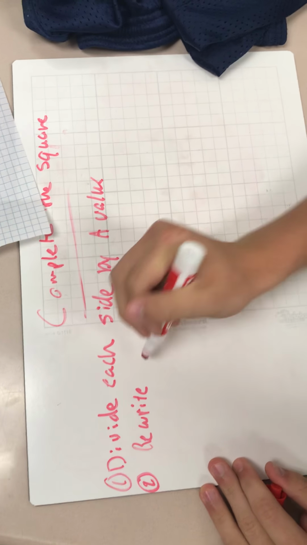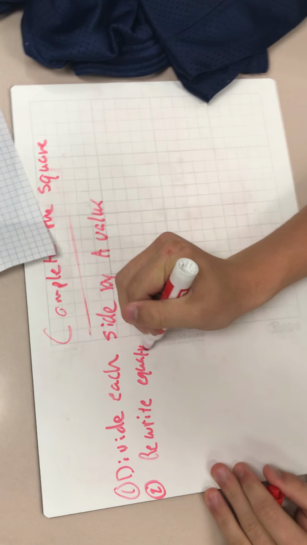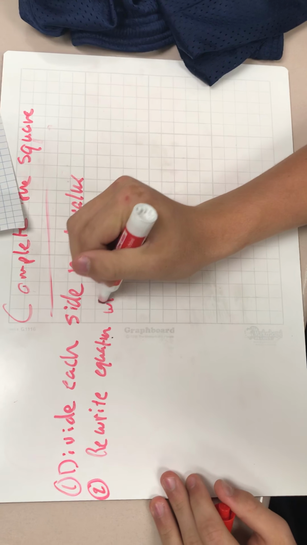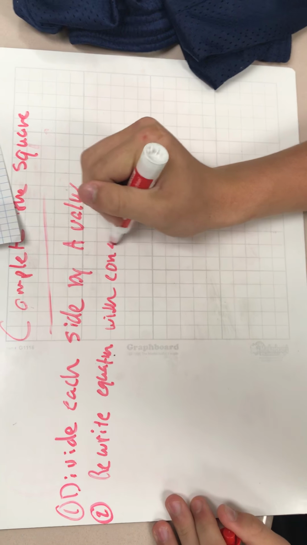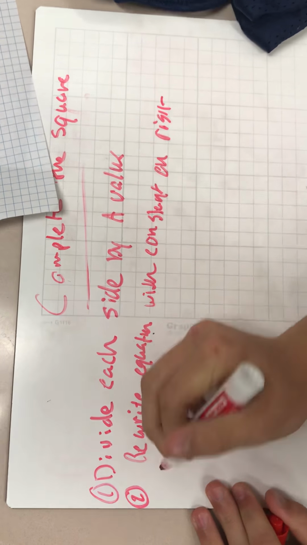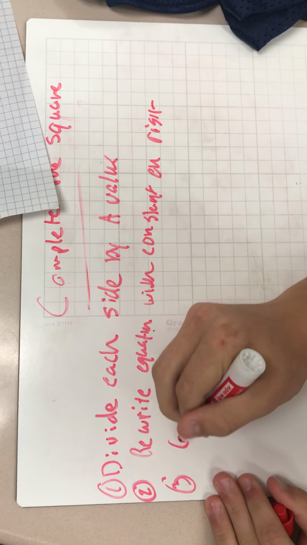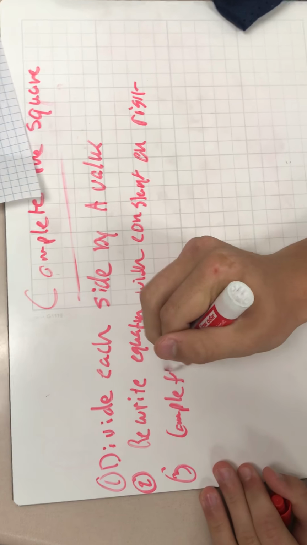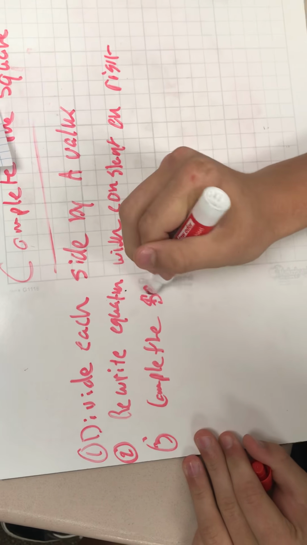Alright, so the first step of completing the square is to divide each side by the a value. Once you have that done, you can rewrite the equation with a constant on the right side of the equation. Once that's done, you can complete the square and then simplify and solve your equation.